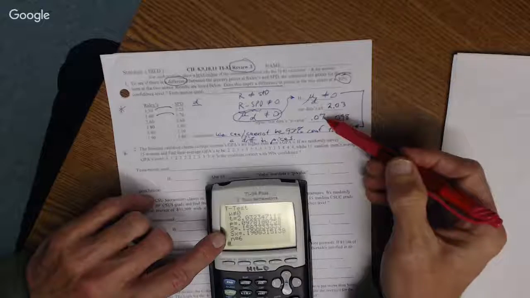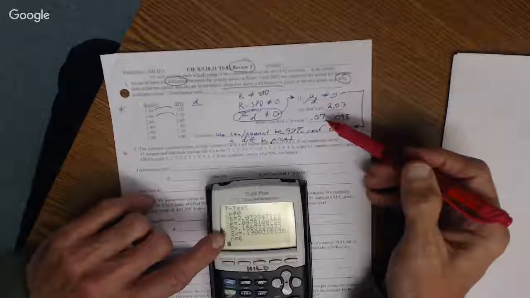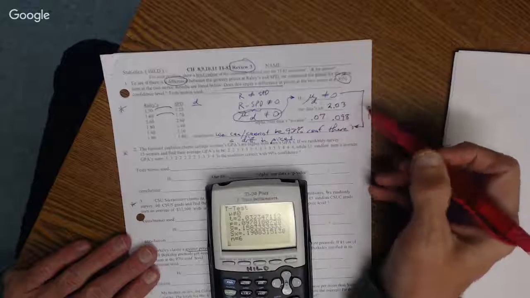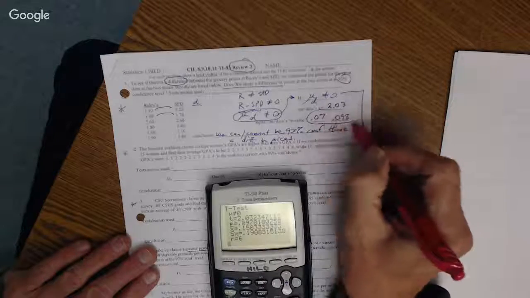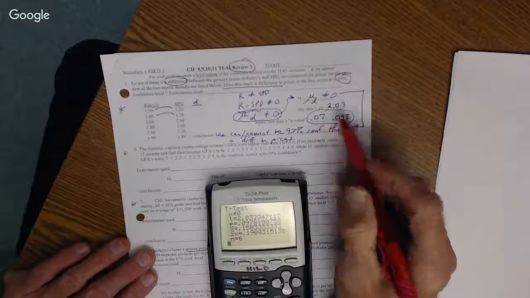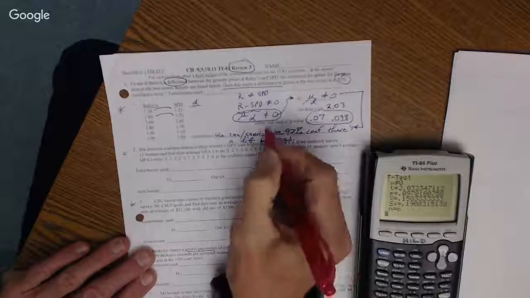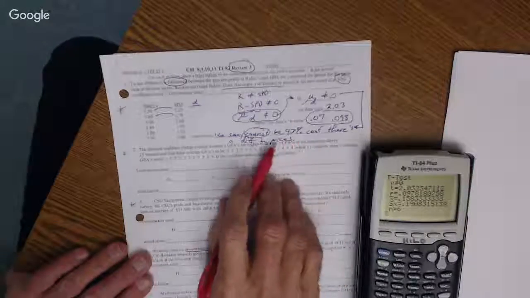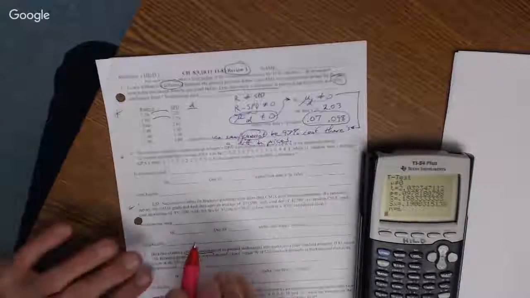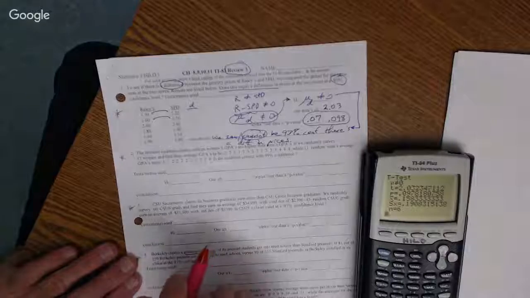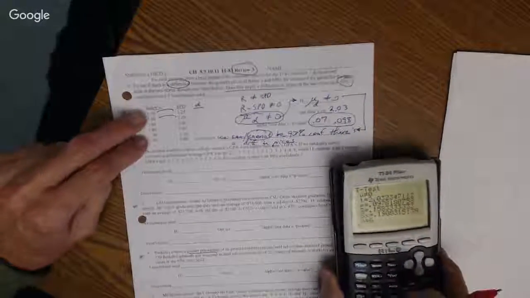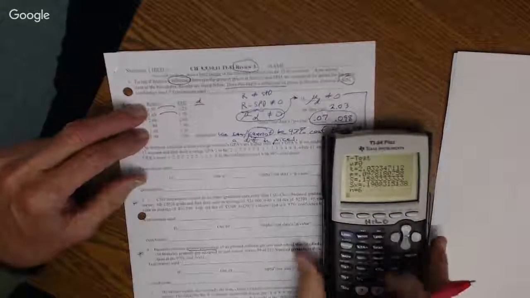And of course, alpha is 0.07. 93% confident means alpha is 0.07. 0.098 is what our p-value turns out to be. So because our p-value is bigger than alpha, that's a cannot. Okay. So we were not able to be 93% confident that there's a difference in prices based on this little sample here. Okay, so that's two dependent samples on the TI83.